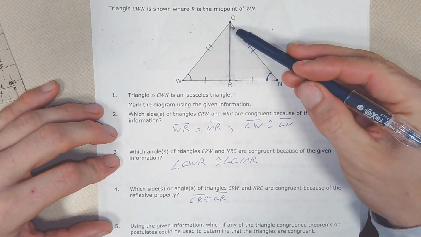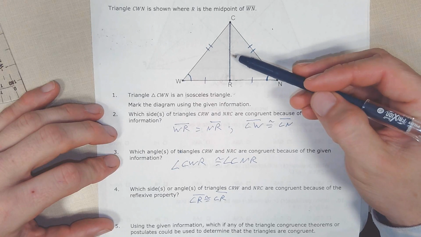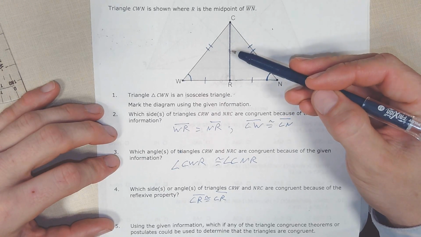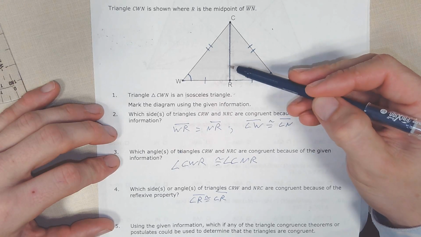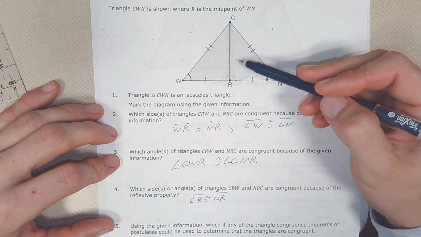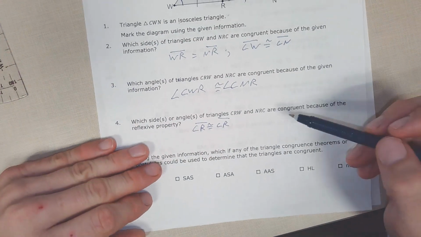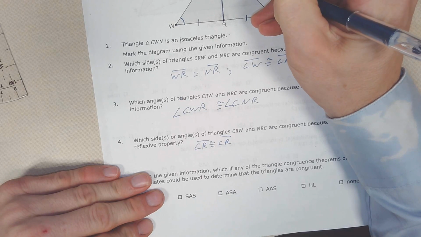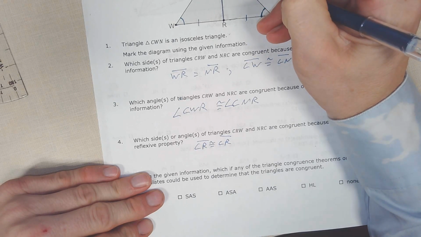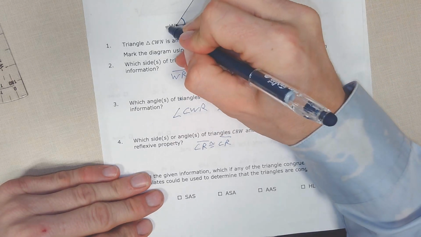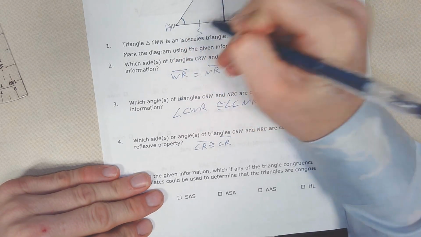It's the only one that's really going to help us because this is the only side or component of the triangle that is shared by both triangles that we're trying to prove congruent. Okay, so because we have a side over here, we have an angle, and a side.